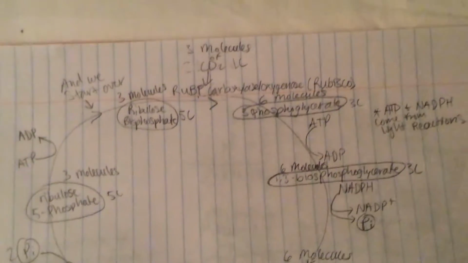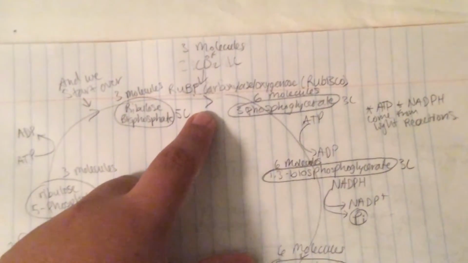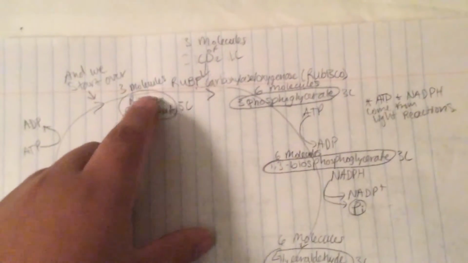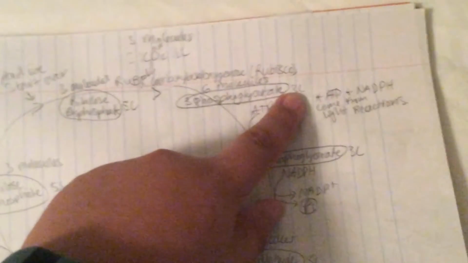Now these will combine by the aid of RuBP carboxylase oxygenase, also known as Rubisco, the most abundant protein on the planet. Now combining 3 molecules with 3 more molecules will make 6 molecules of 3-phosphoglycerate. This is a 3 carbon.